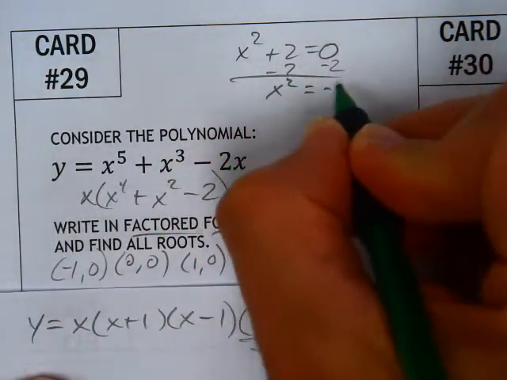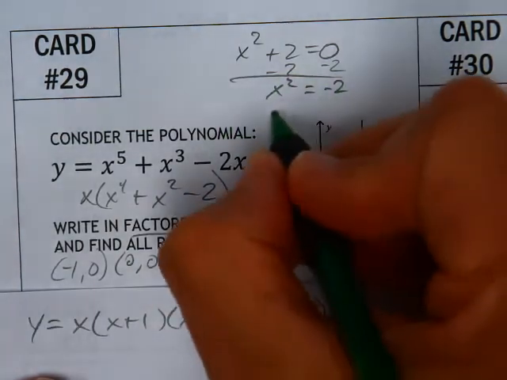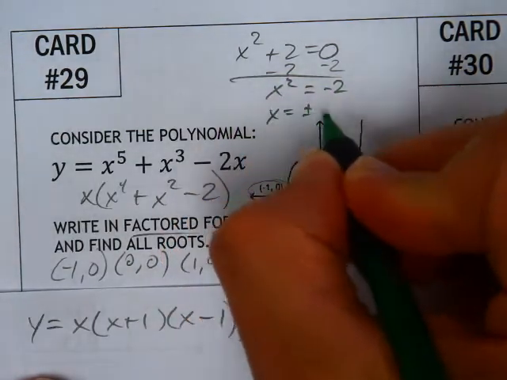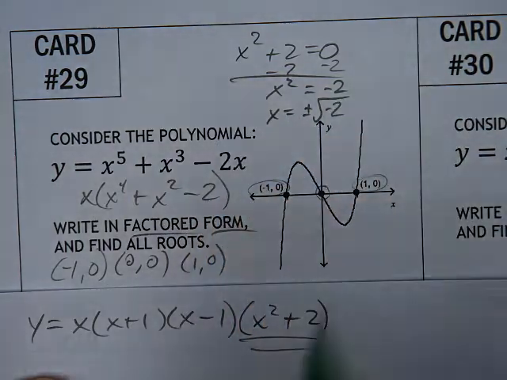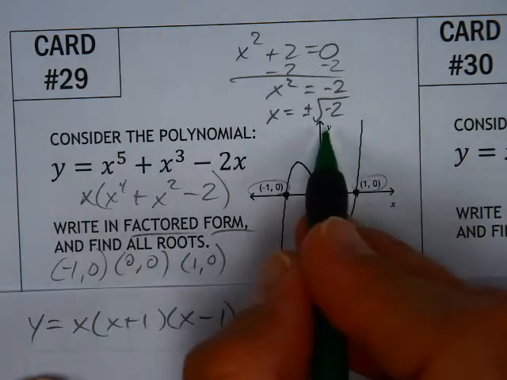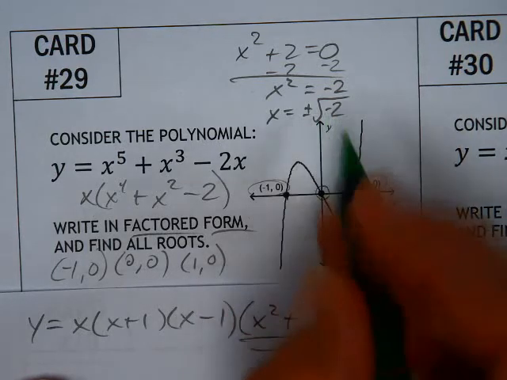X squared equals negative 2. Square root both sides. So I have x equals plus or minus the square root of negative 2. And to write that legitimately, what would I need to remove? Remove the negative.